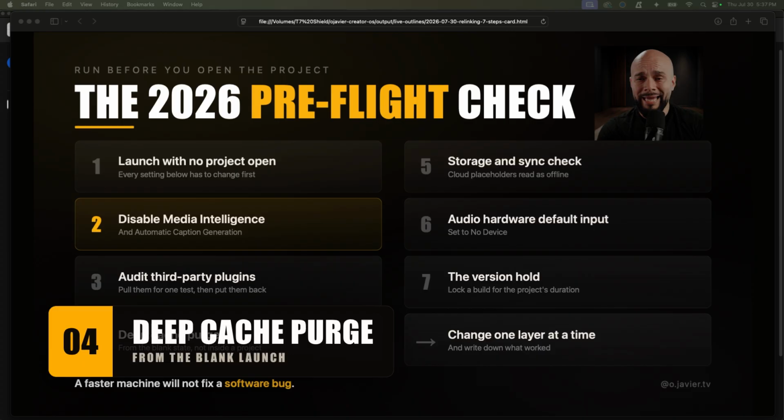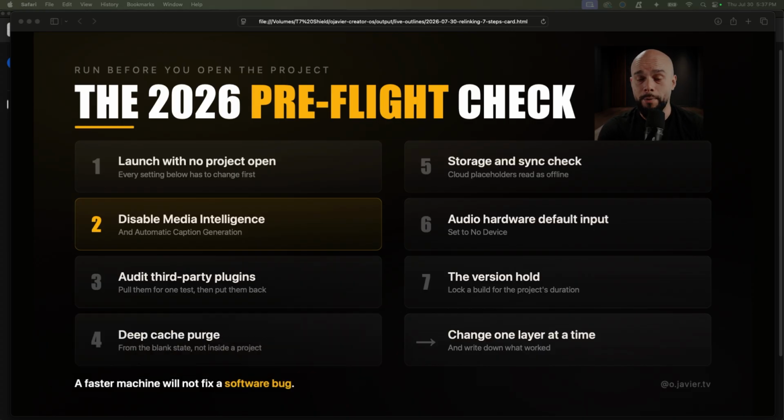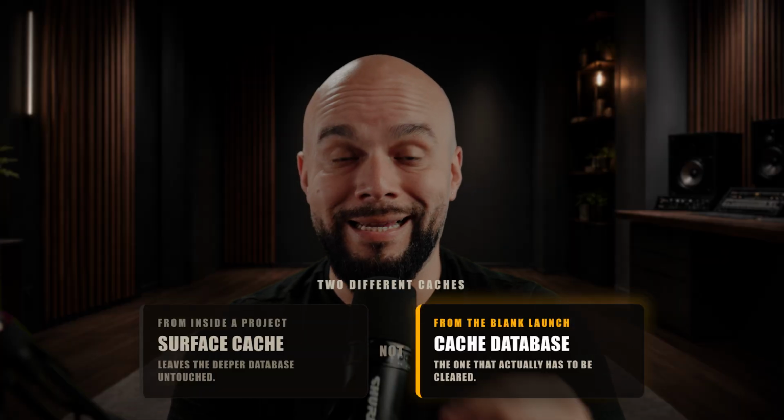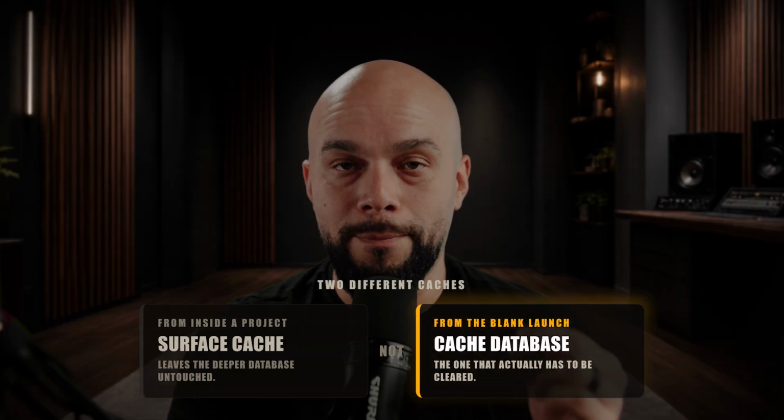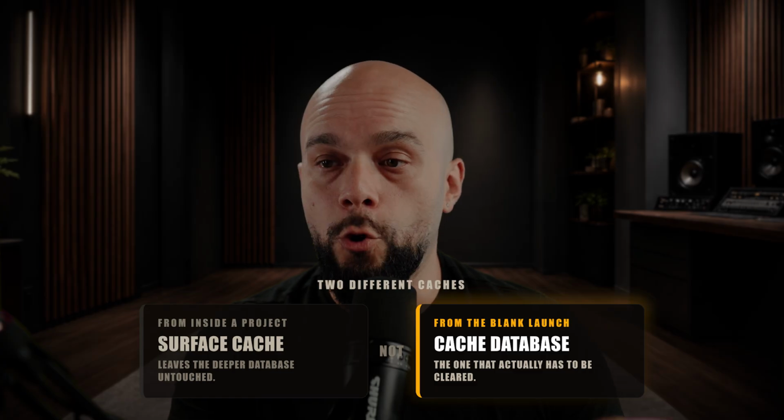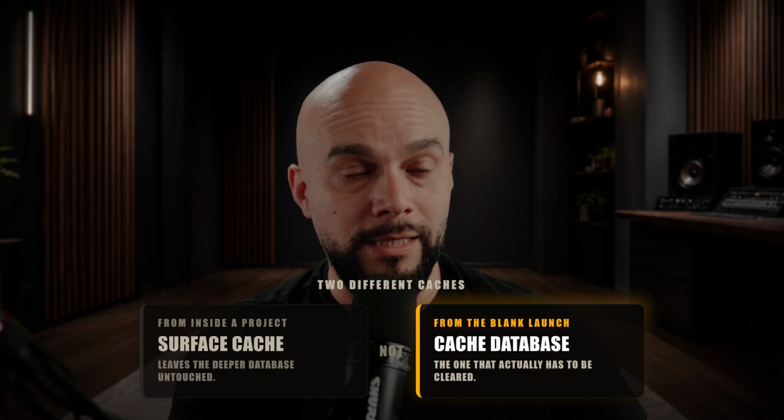Step number 4, a deep cache purge from the blank state, again, without opening anything. Clearing the cache from inside a project doesn't touch the deeper cache database. It has to open from the blank launch. It's a must. I haven't opened a single project yet.